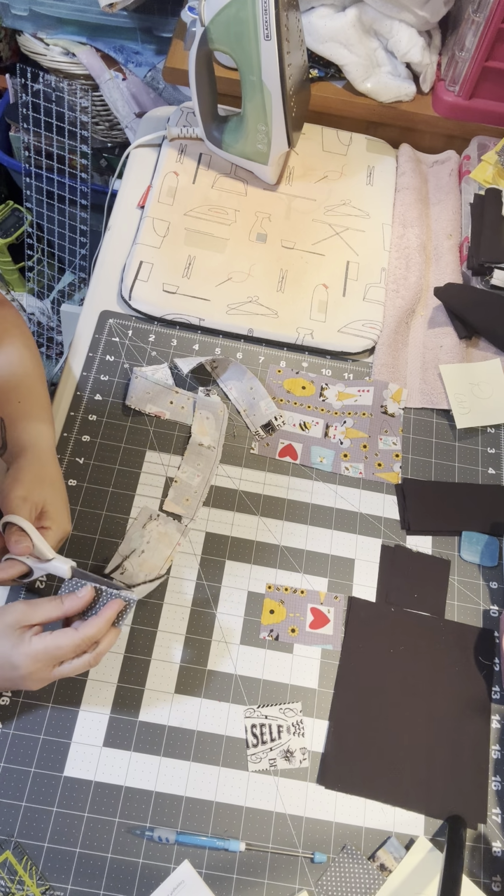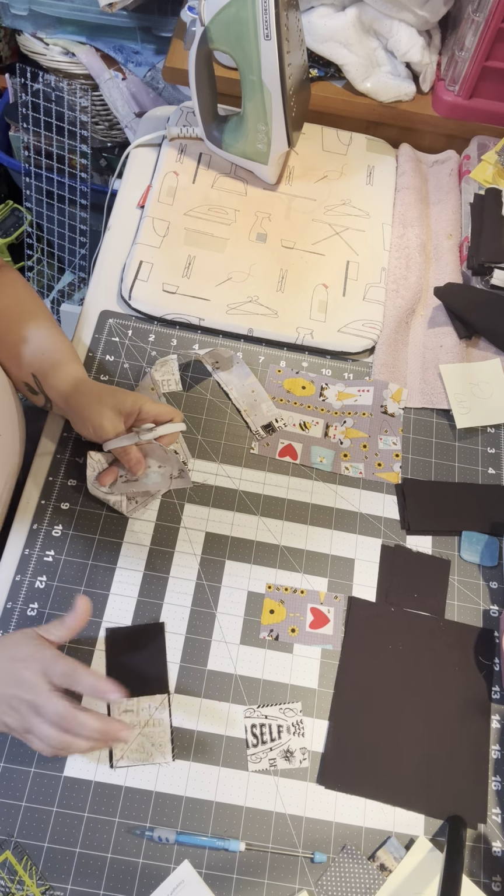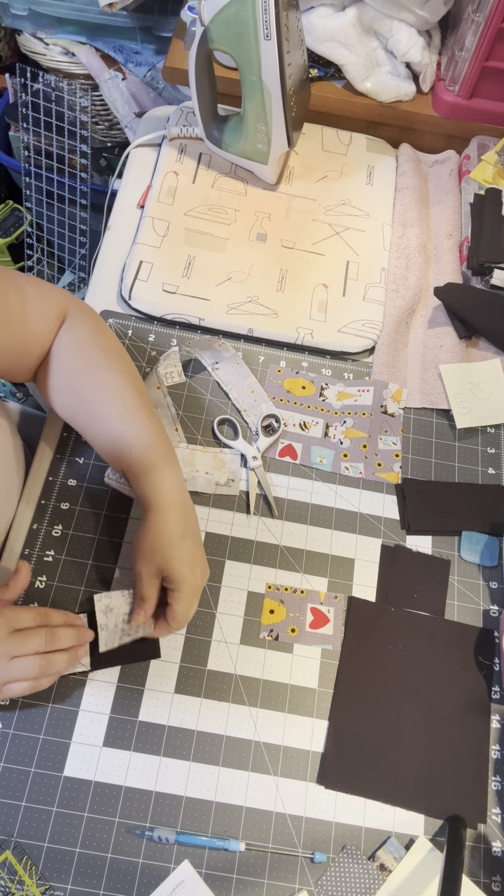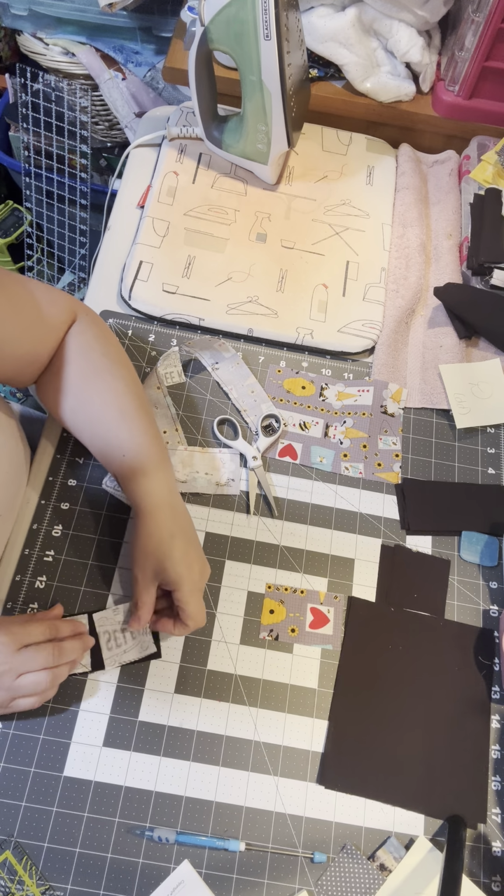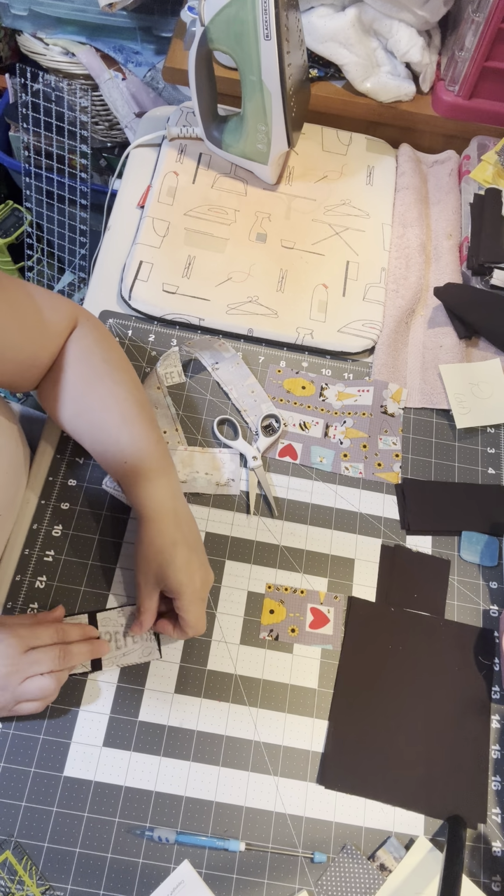So, I shop on this app called Mercari. I'm sure you guys all know about it. Oops, let's go this way. Nope, this way. And that's where I get some of my older vintage fabric.